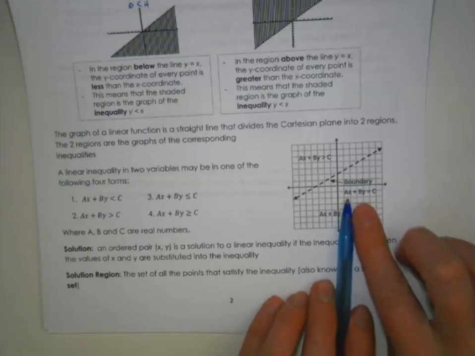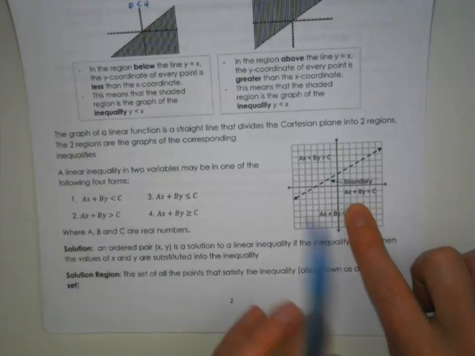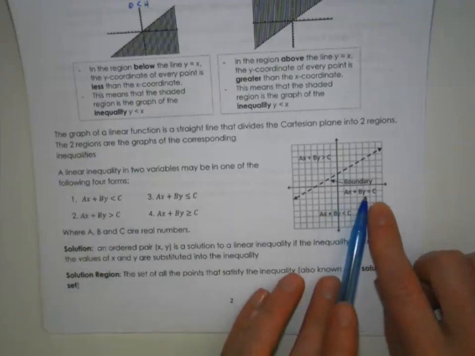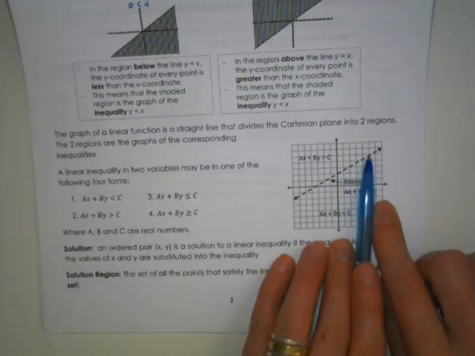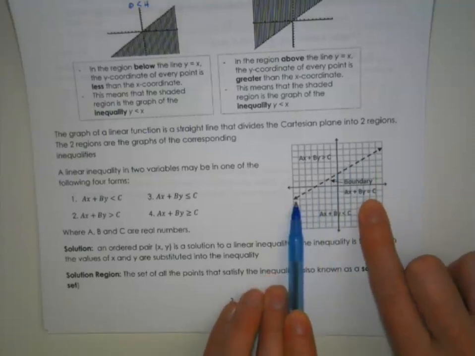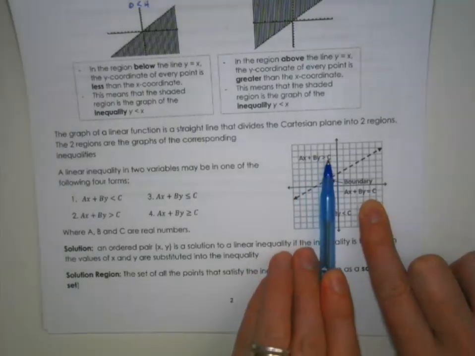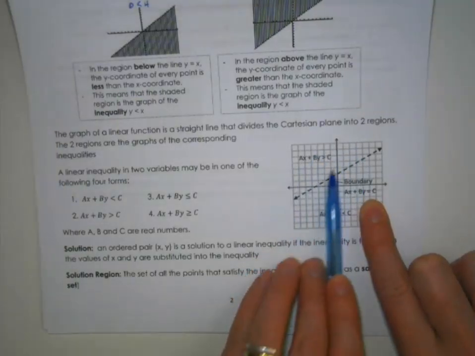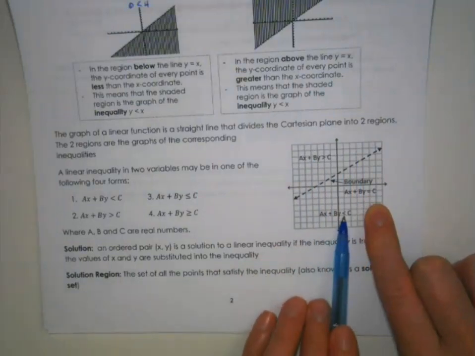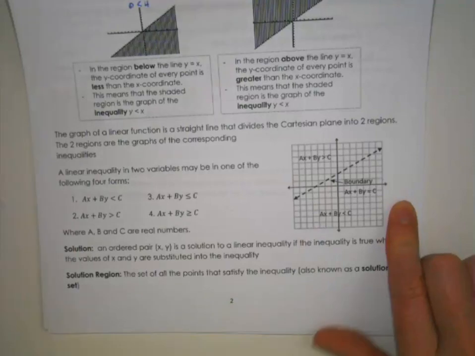The line is represented by the equation, in this case, a generalized version would be ax plus by equals c. So that's our equation for our actual line. As soon as we change that equal sign, if we're looking for the graph to be greater than this value, we're going to be shading the above region. If it's less than, we're going to be shading the region below the line.